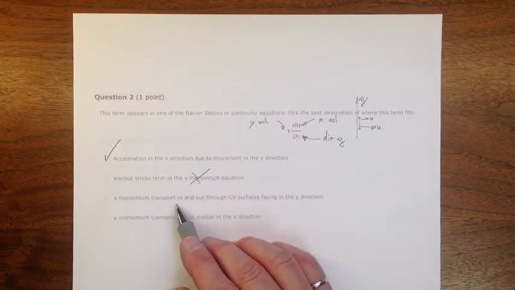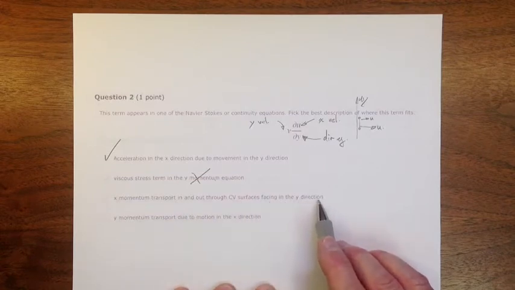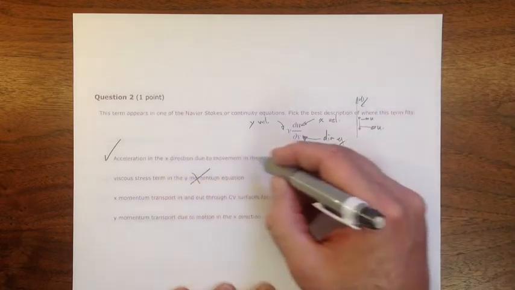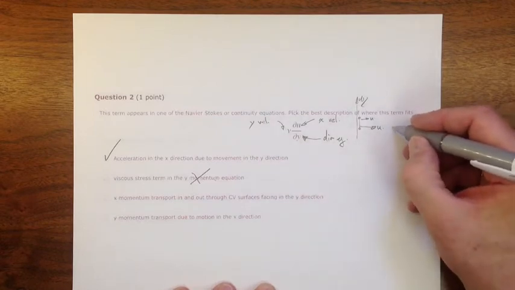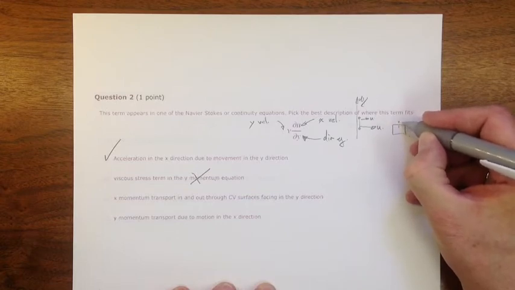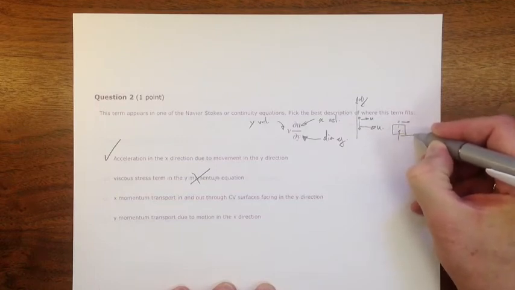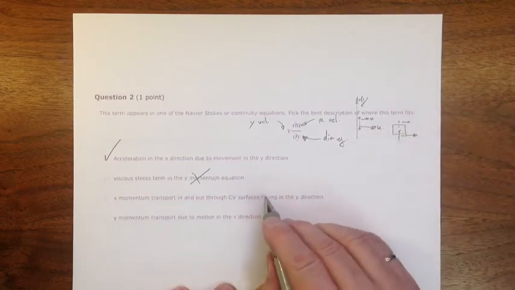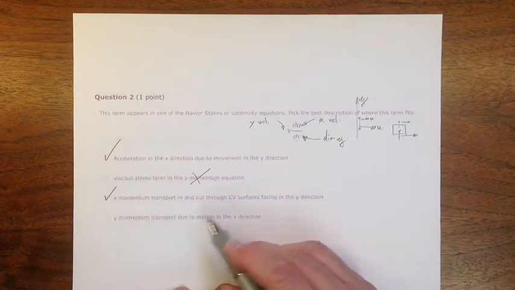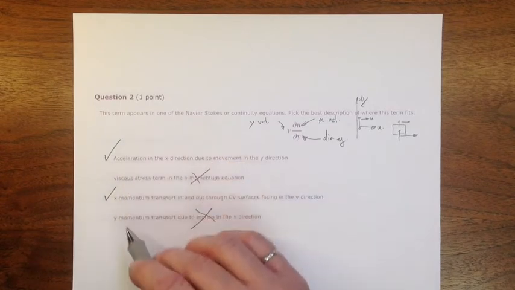It's x momentum transport in and out through control volume surfaces facing in the y direction. X momentum, yeah, it's about acceleration or about momentum. If we looked at a box, then the stuff coming out the top is going slower than the stuff that came in the bottom in the x direction. So that's an equally good answer. Y momentum transport? Definitely not. So either one of those answers were good answers.